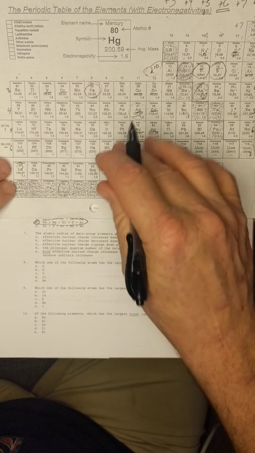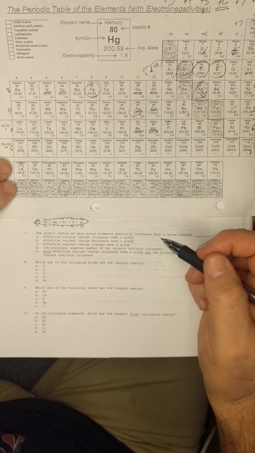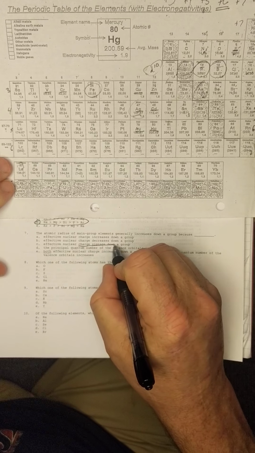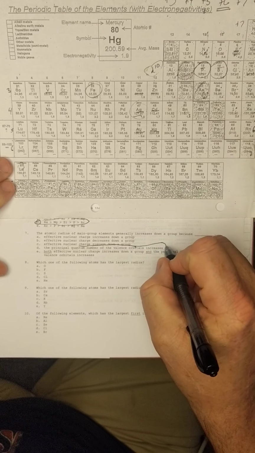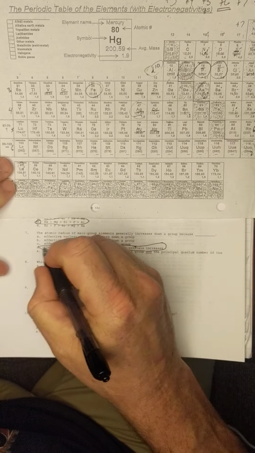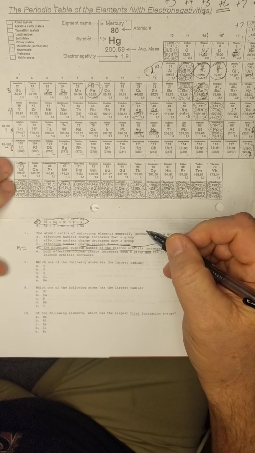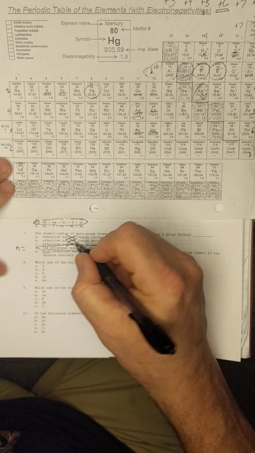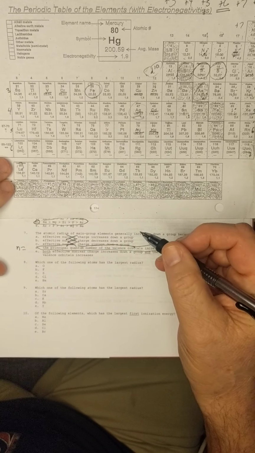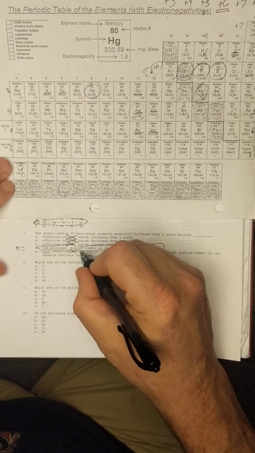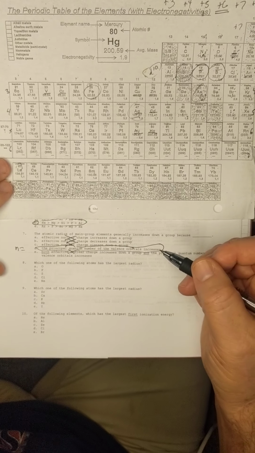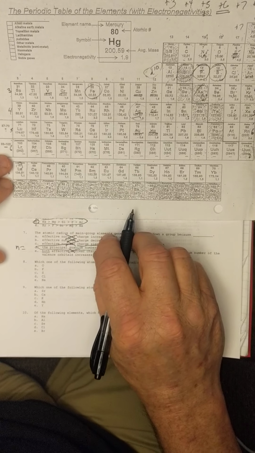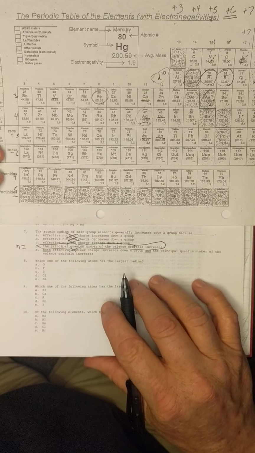The atomic radius of main group elements generally increases down a group. Why? That would be because the principal quantum number, n, of the valence orbitals increases. It has nothing to do with nuclear charge because Z effective up and down a group is constant. Everything else is mentioning nuclear charge, and nuclear charge would be a constant up and down, and that's what we have to know. We have to know our periodic trends.